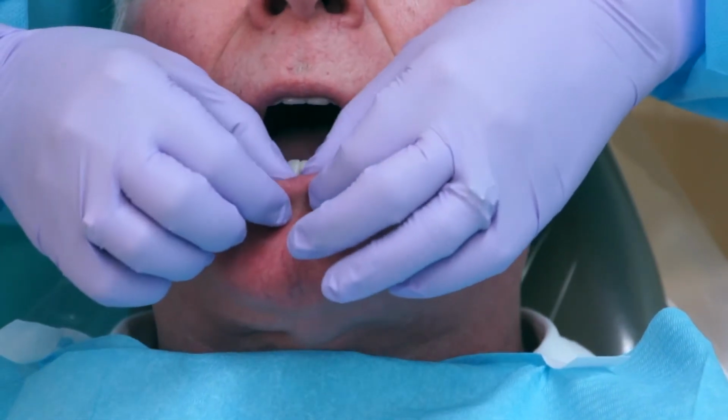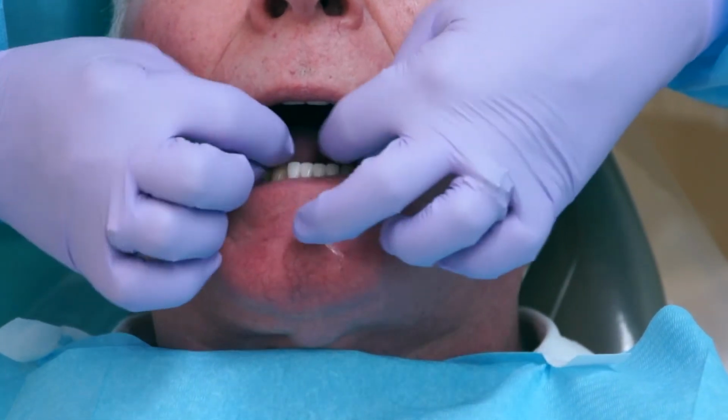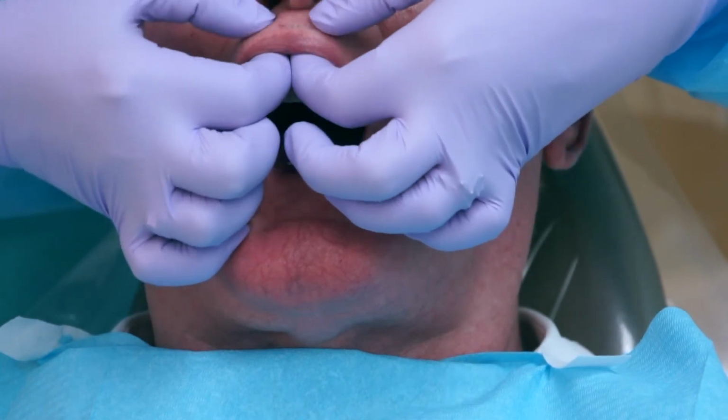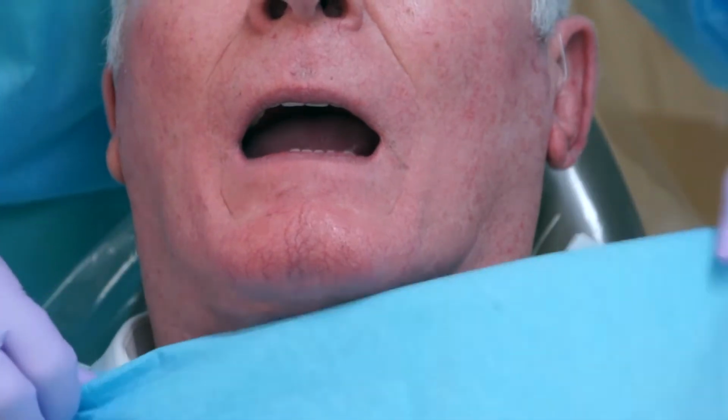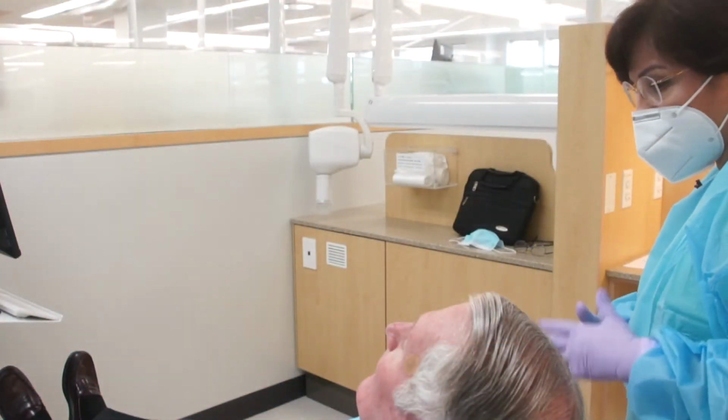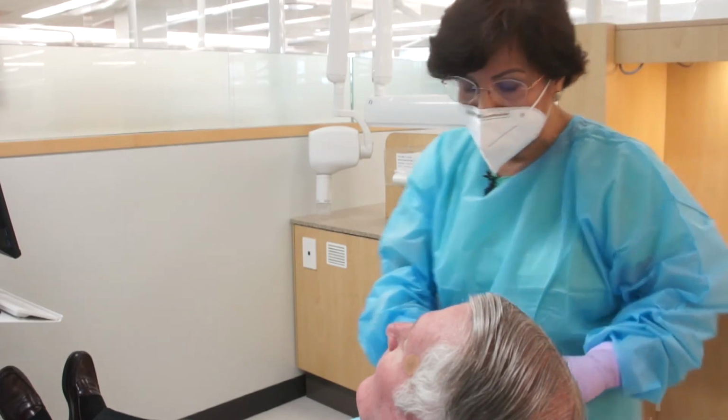Checking the lips, inside the lips for any nodules, anything unusual, anything that feels different. And that's the first category. There are 6 in this section.